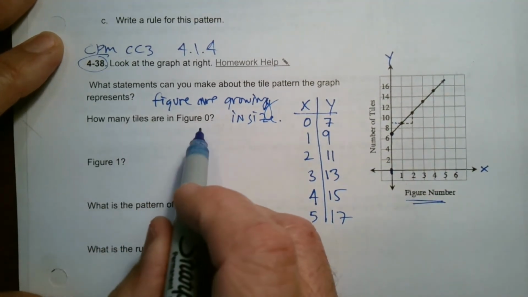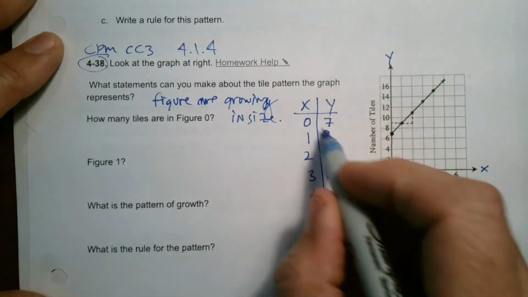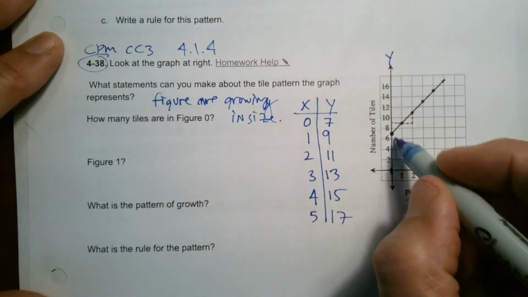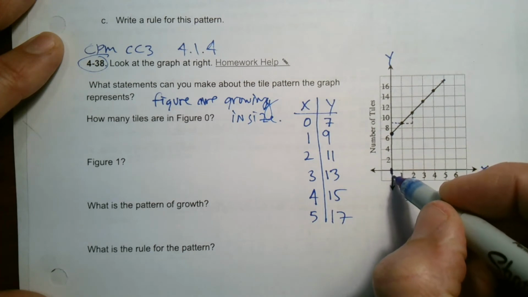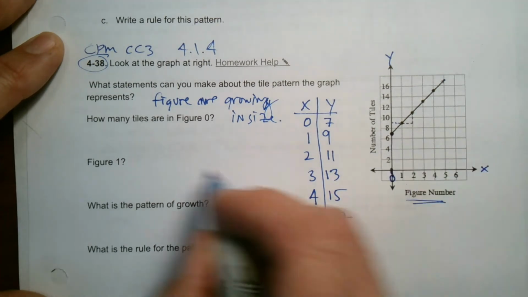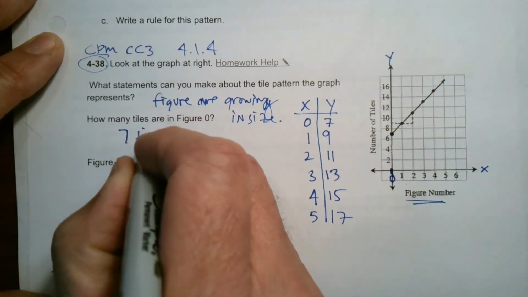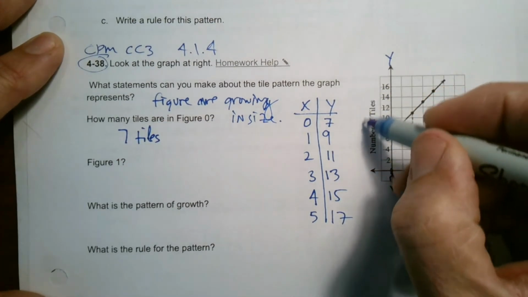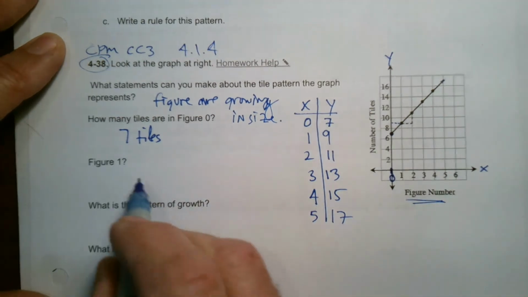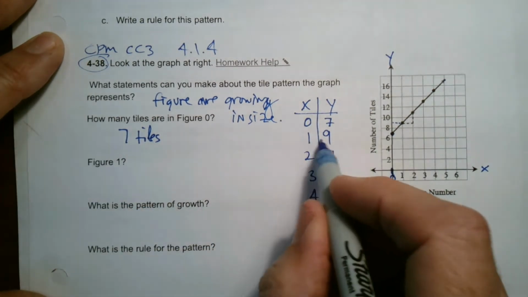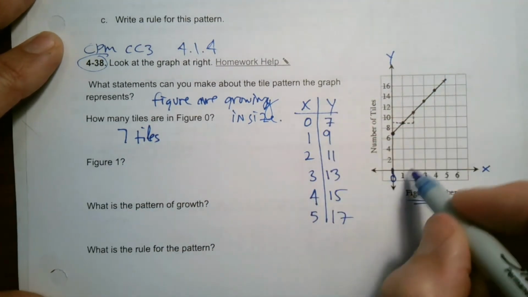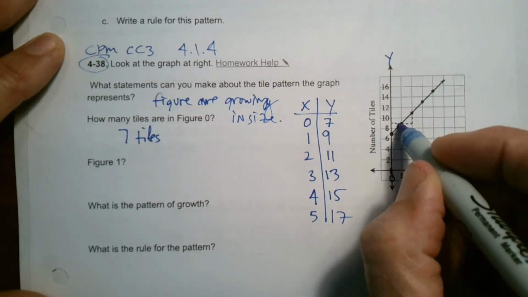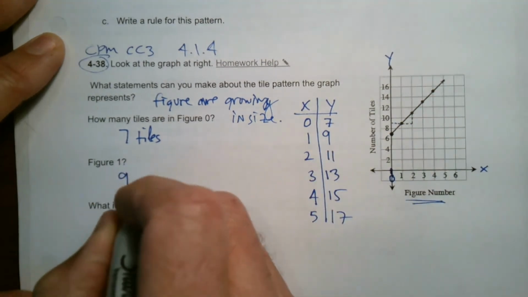How many tiles are in figure 0? Well, figure 0, I can look at my table and again at the graph, figure 0 here, where X is 0, Y is 7. So there's 7 tiles, because the Y represents the number of tiles. That's what the Y represents. How many in figure 1? Well, we did our table. So figure 1 is right there at 9. 9 tiles.